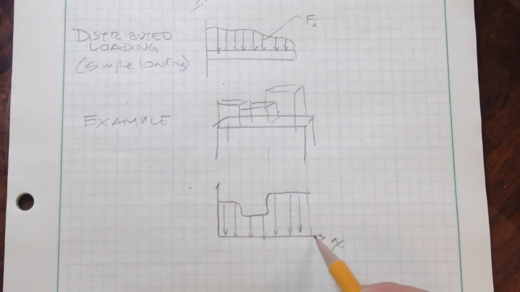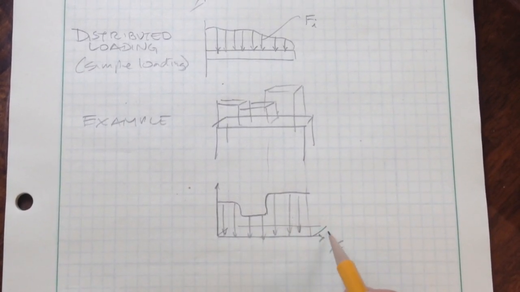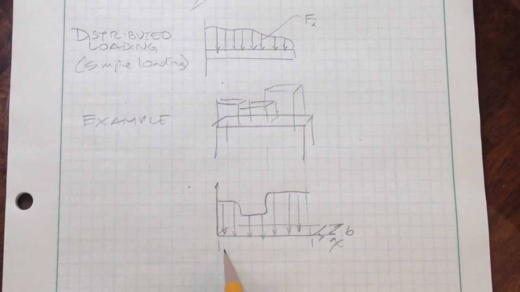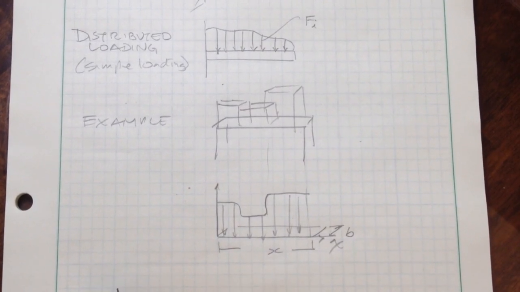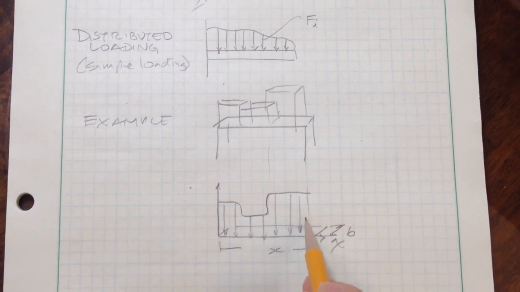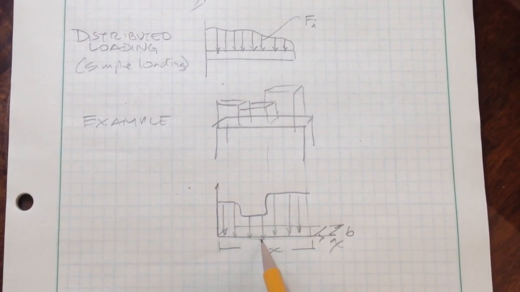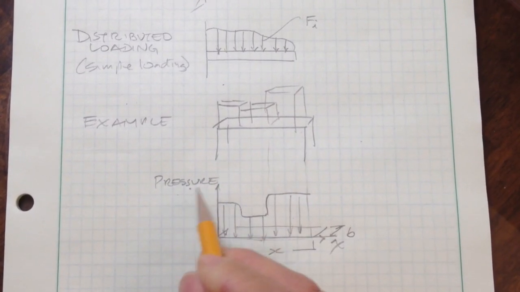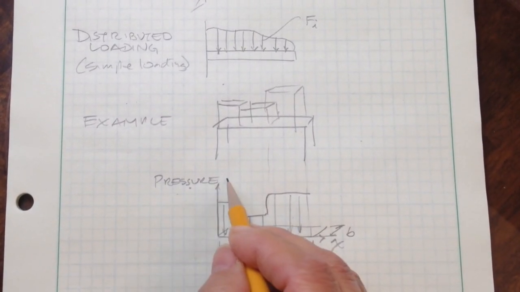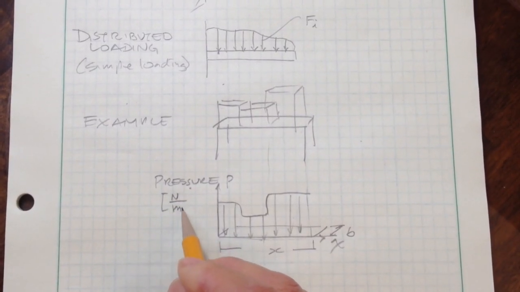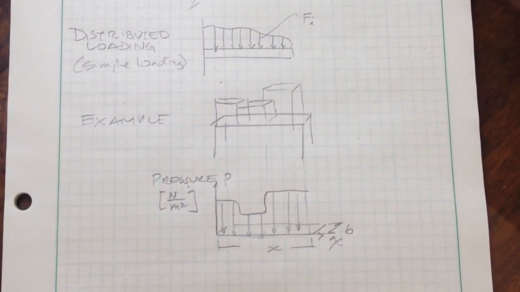So since this was a table, it had some kind of width b along some length x. So we can actually think of these distributed loading causing a pressure on top of the table. So let's label this axis as pressure, and we'll give it a variable p and the units of Newton per meter squared.